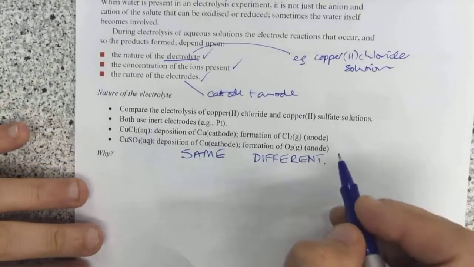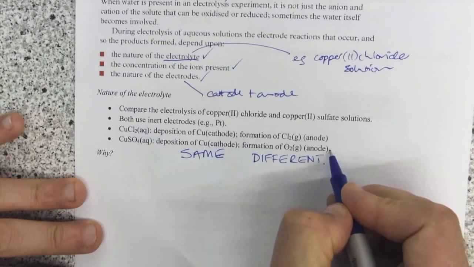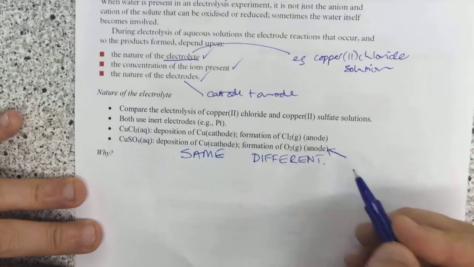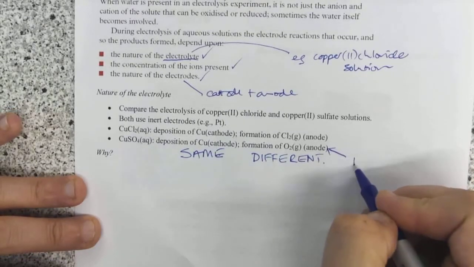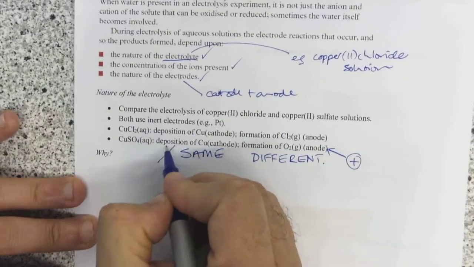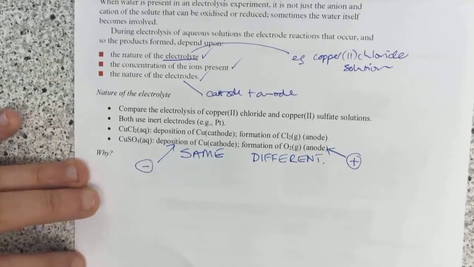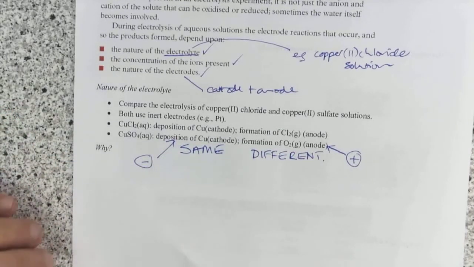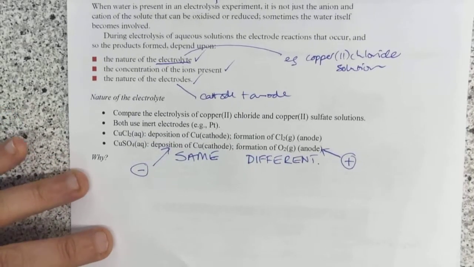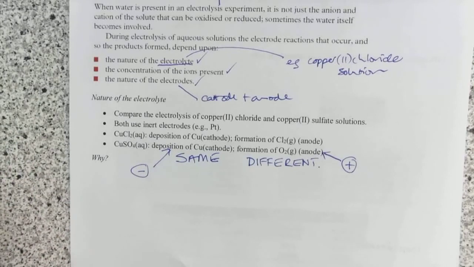Remember, the anode is negative. Is that right? I just lied to you. It's positive. Be awake for lies. Right, cathode is negative, anode is positive. Paul? Because the O2 is more electronegative, so it's going to want to go to the anode. Where's the O2 from, though? The copper sulfate. From the sulfate? Yeah. Okay.